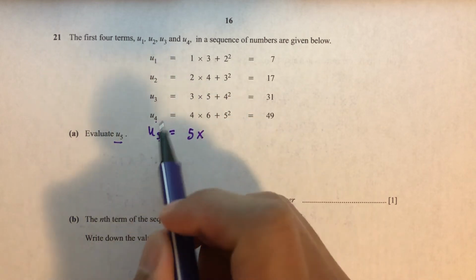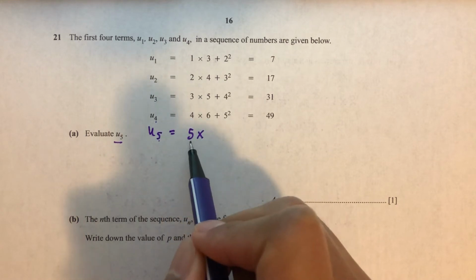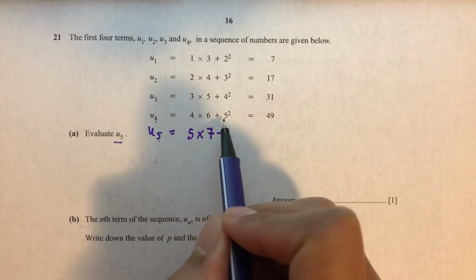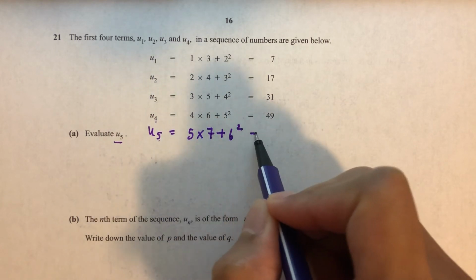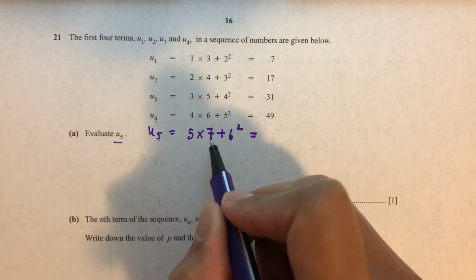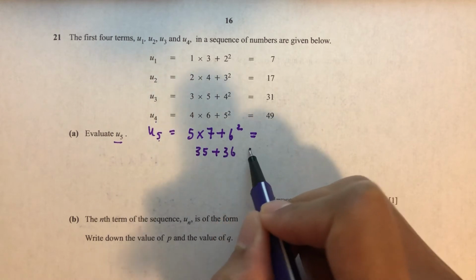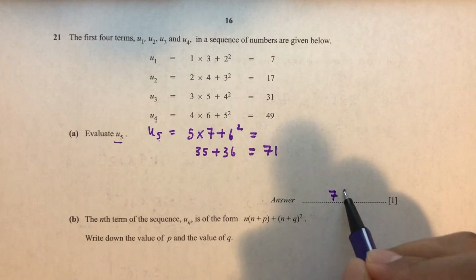Times, that was 4, that was 6, so 4 plus 2 is 6, 5 plus 2 is 7, plus, that was 4 and this was 5, so that will be 6. So what is this number? 5 times 7 is 35, plus 36, which will be 71. So 71 is the 5th term.